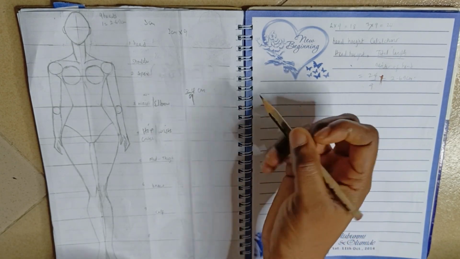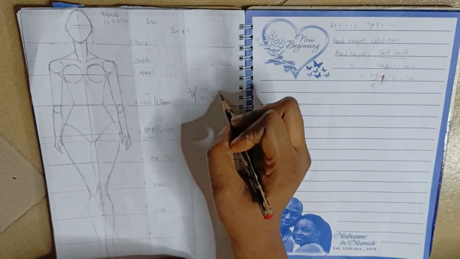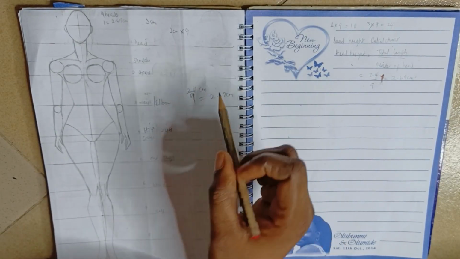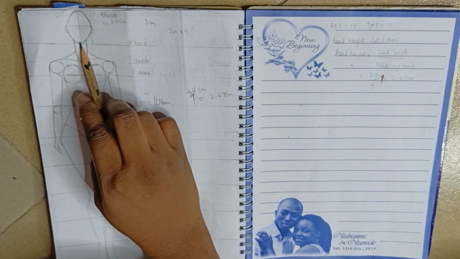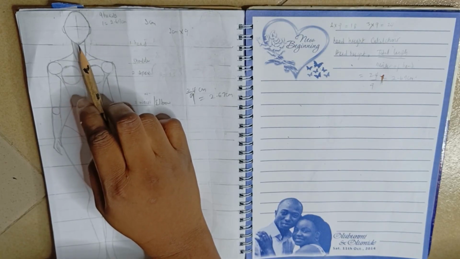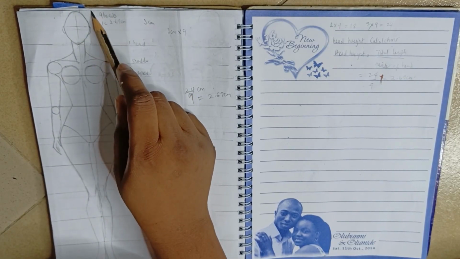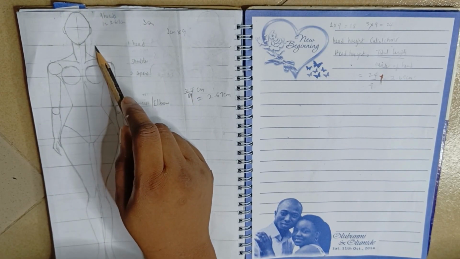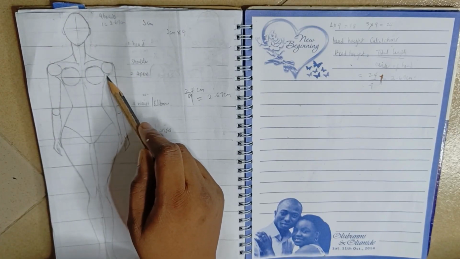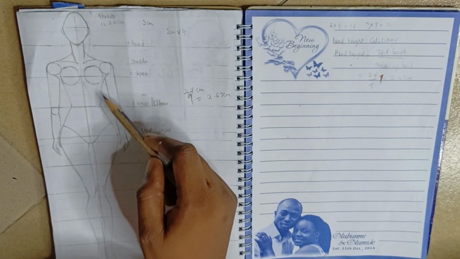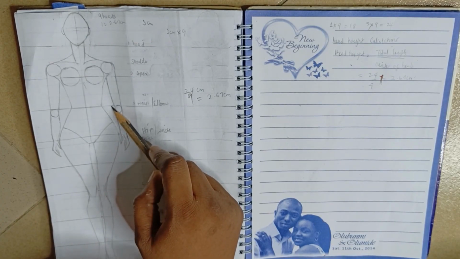So 24 divided by 9 in this case is 2.67 cm. That means that my head height will be 2.67 centimeters. That means I'm measuring 2.67 centimeters from this point to this point. Then from this point to this point, 2.67 cm. From this point again to this point, 2.67 cm.